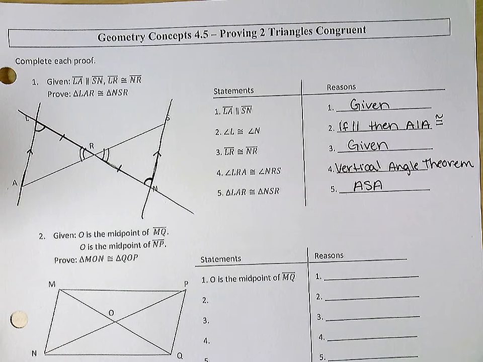Questions? Most of your properties, well, all of your properties, are in that property packet except for the triangle ones, which is side, side, side, angle, side, angle, stuff like that. Those ones aren't in there. Other questions? We're going to do another one.